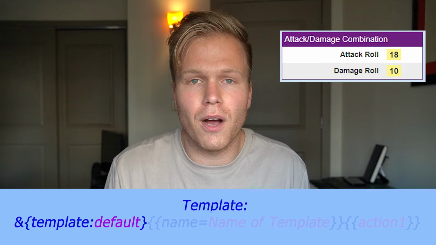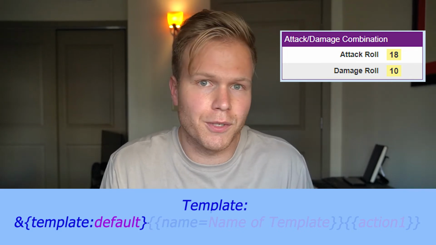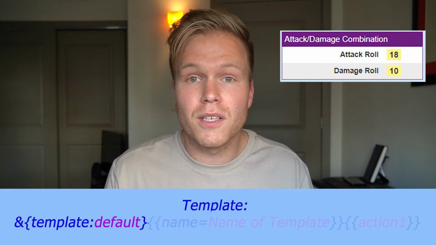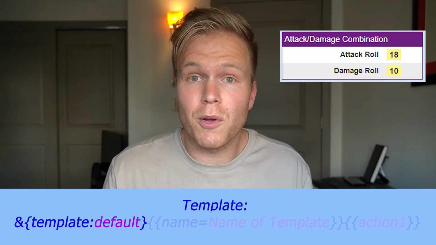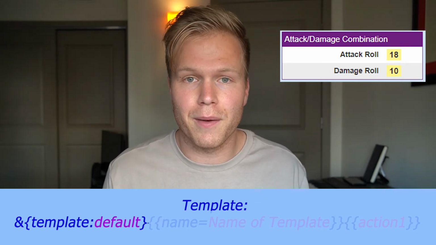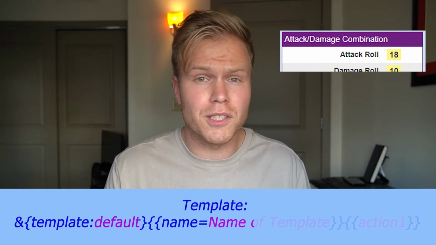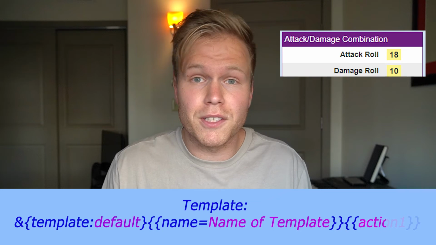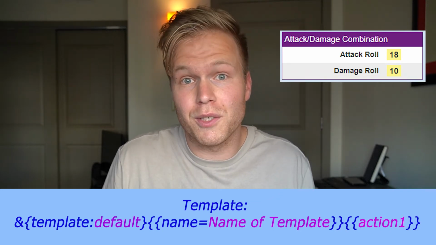But I find myself often just reverting back to the default, as it's pretty straightforward for me to use. So after that & template default, there's going to be a few sets of double curly braces immediately following that command. The first set of double curly braces is going to be the name of the template that's going to appear at the very top. Everything after is going to be what you're going to be including in each one of the rows.